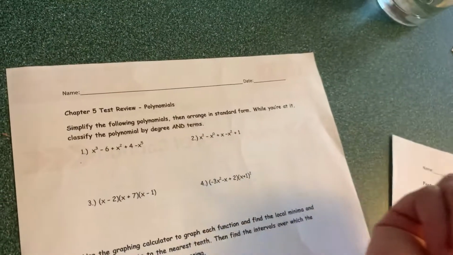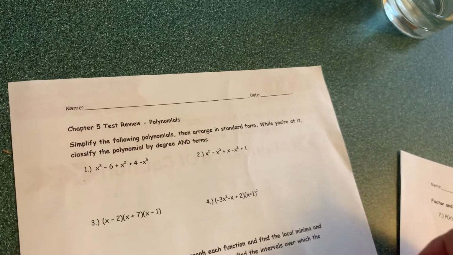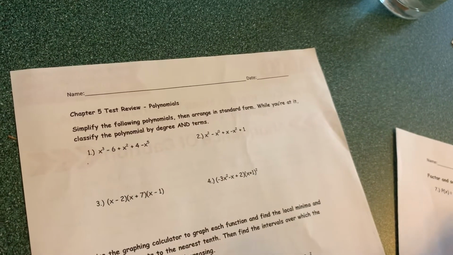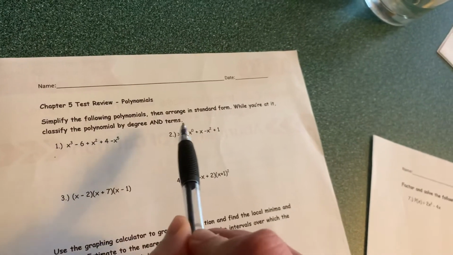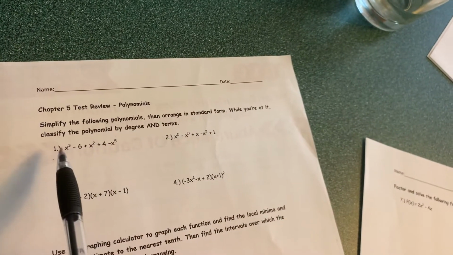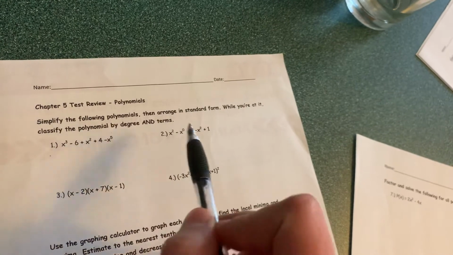Anyway, let's go through the first few sections. It goes in order in your review. I'm just gonna do the review with you so you can understand if the lessons weren't clear for you or the homework wasn't. It says simplify the following polynomials, then arrange in standard form, and while you're at it, classify the polynomial by degree and terms.